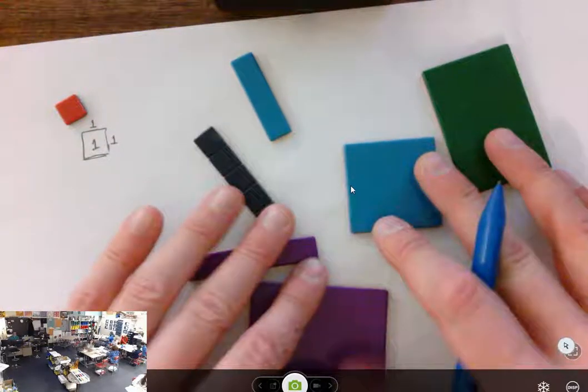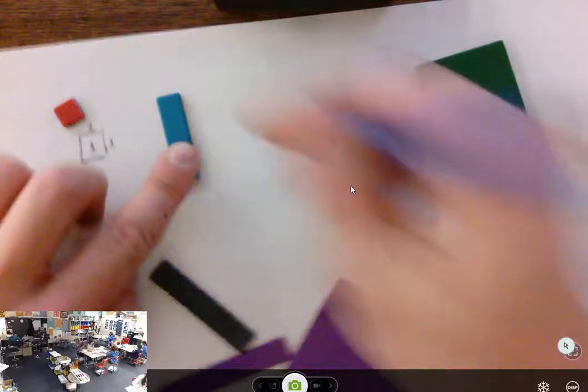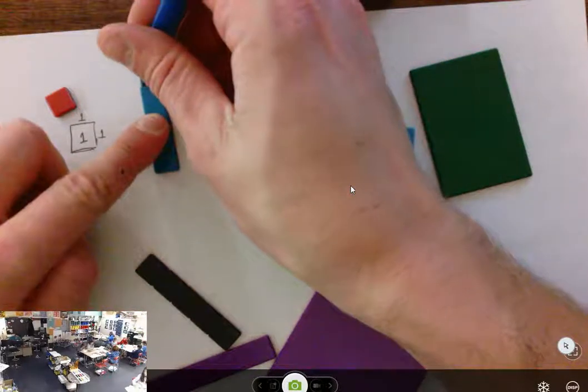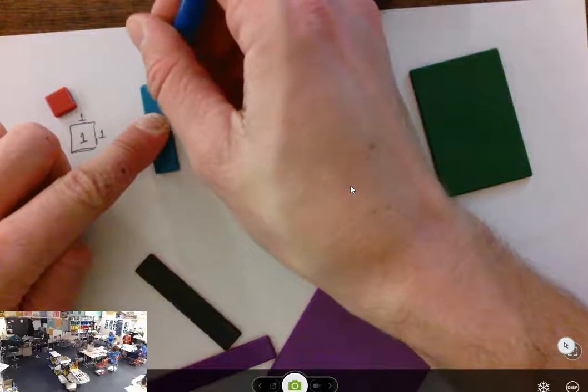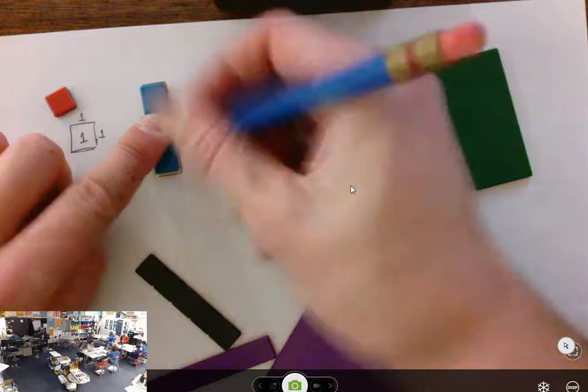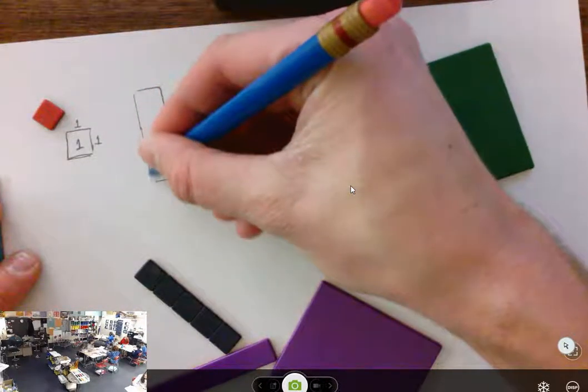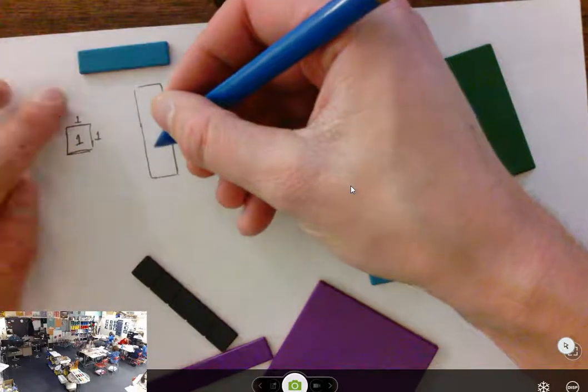Now the next one that we did work with is this teal tile. This skinny rectangle. Who remembers the name of our skinny rectangle? It's our X tile. Now, is there a way to line that up with our other tile? Well, yeah.